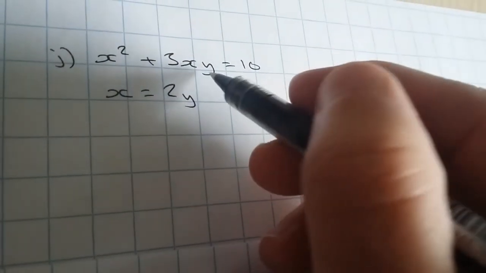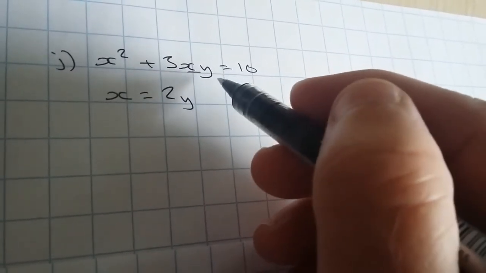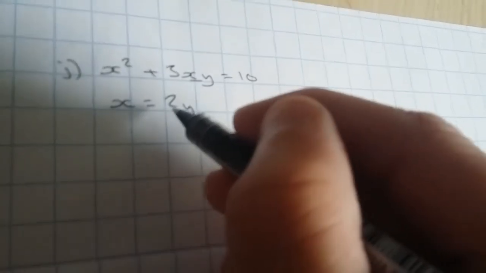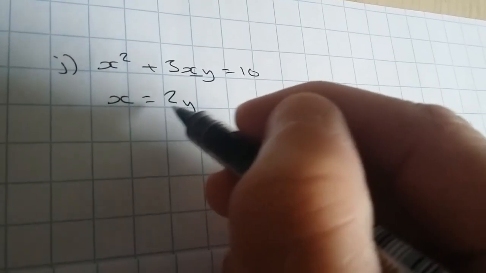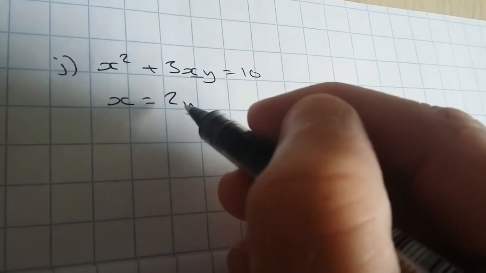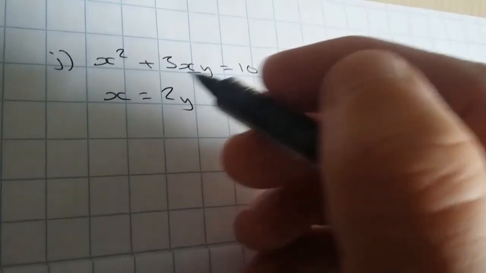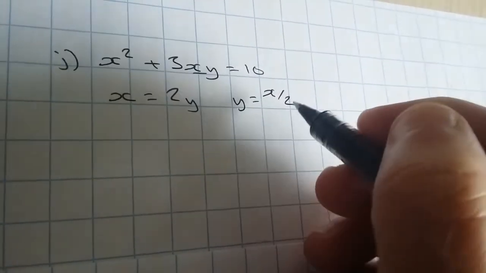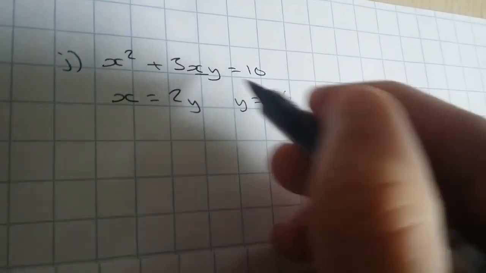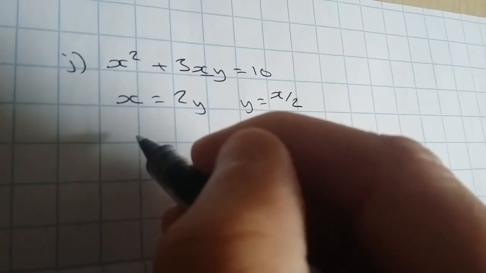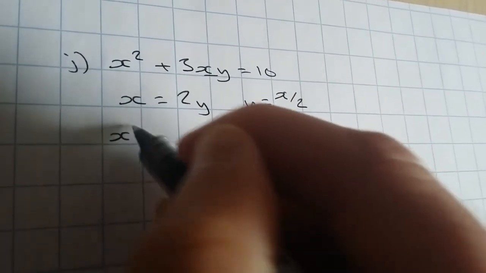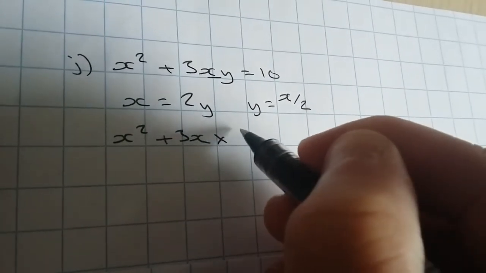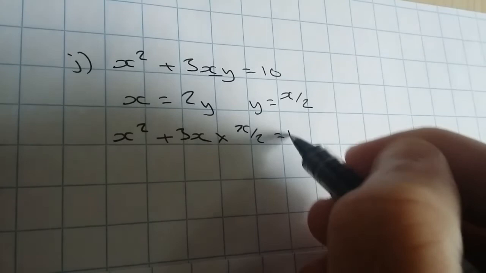For j, I've got x and y being combined here, so the decision is which one we're going to get rid of. I would say we get rid of the y, because I can easily swap this around to find out that y is actually equal to x over 2. So I can now put that in place of the y there and create a new equation which tells me that x squared plus 3x multiplied by x over 2 is equal to 10.